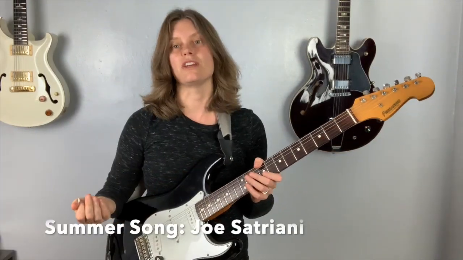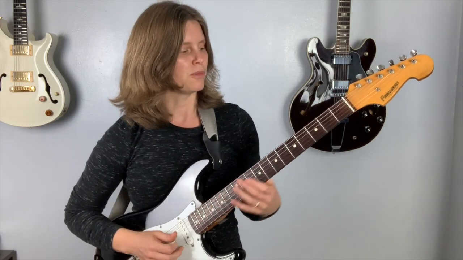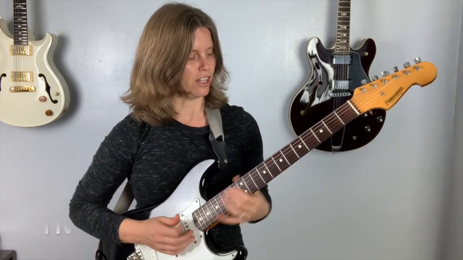So this next one's even the same progression as Jessica by the Allman Brothers. This one is Joe Satriani, Summer Song. So it's an A to a D. So 1 major to the 4 major, and then you've got your A Mixolydian once again.